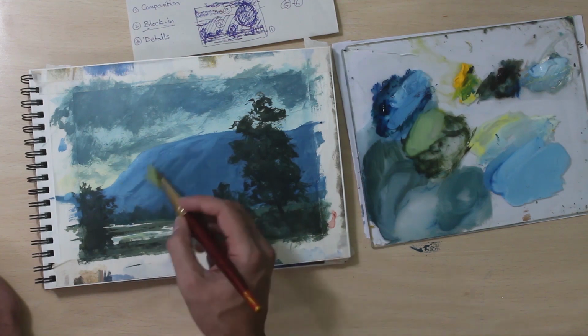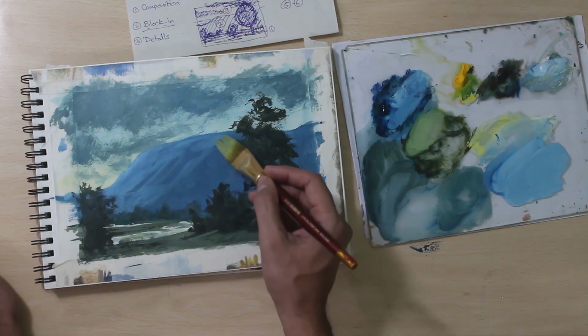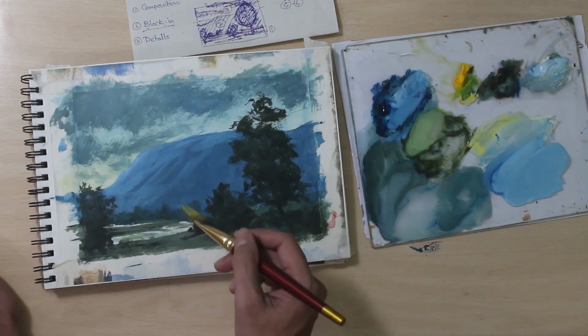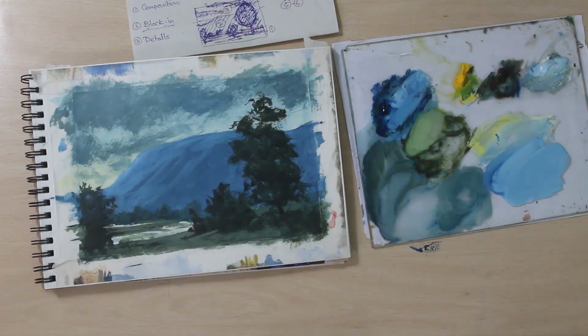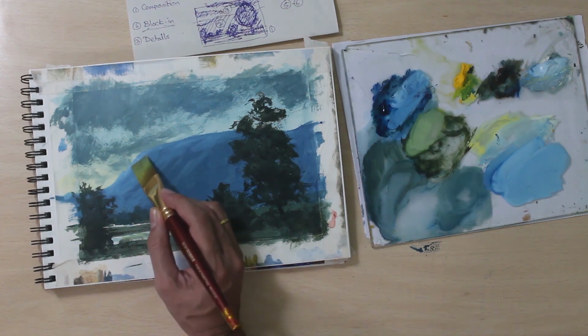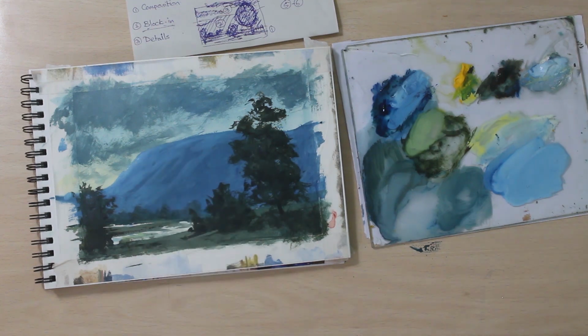And I'll wait for this color to dry, because once it is dry, it changes a bit, because this is watercolor. If it was oil, it wouldn't have changed its darkness or value, but since it is watercolor, it changes its value, and that's why I want to wait till it dries up and then decide if I need to add anything.